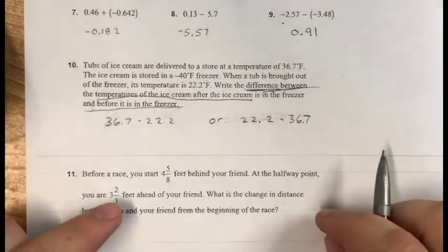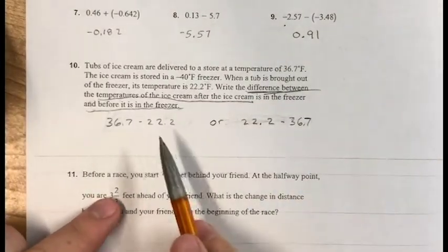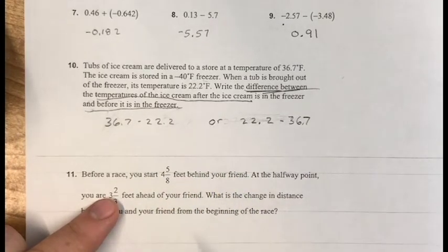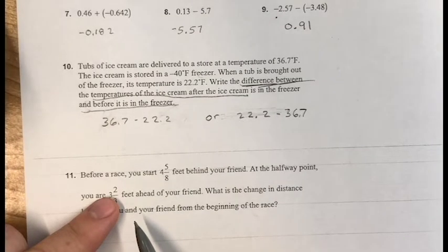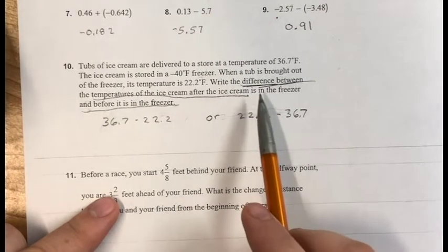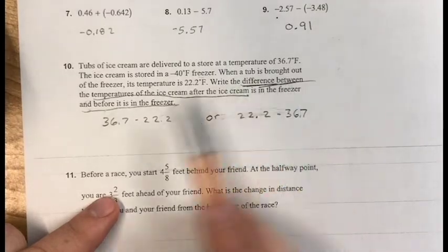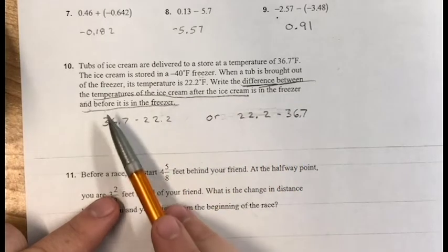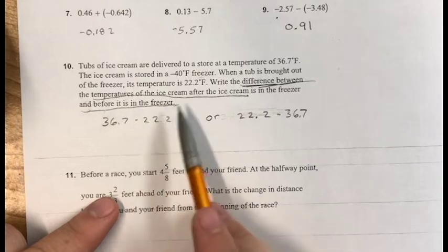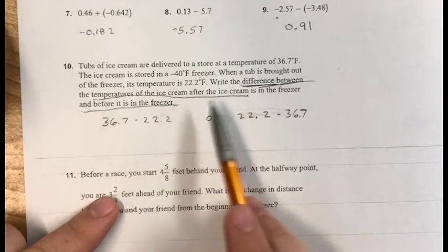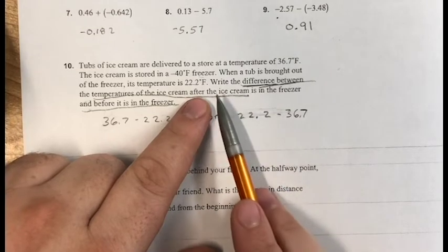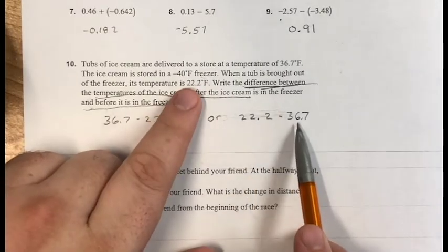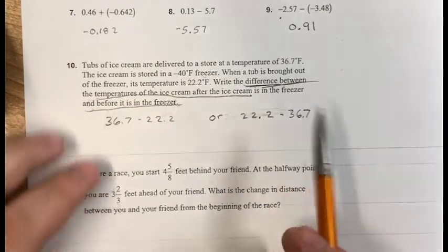So take a moment, pause the video, and figure out which one of these expressions is correct, because only one of them is correct. So let's look at this sentence before I give you the answer. It says, write the difference between the temperatures of the ice cream after the ice cream is in the freezer and before it's in the freezer. So the first thing we're looking at is the after temperature. Well, the after temperature was 22.2. And then we're going to compare it to the before temperature, was the 36.7, according to this very last sentence.